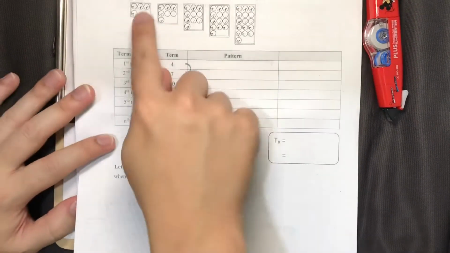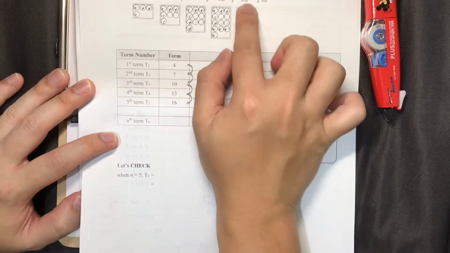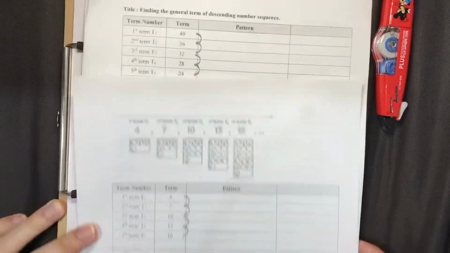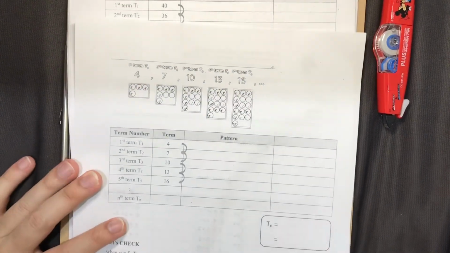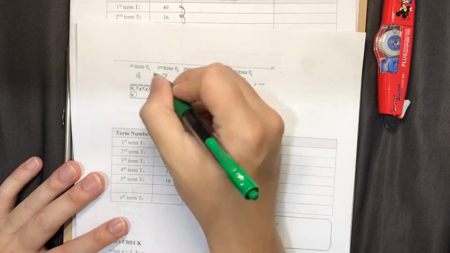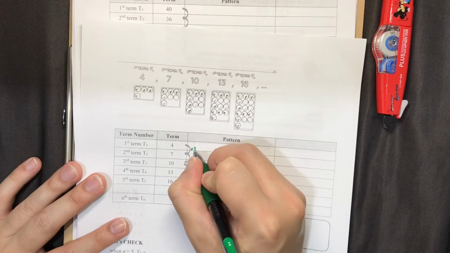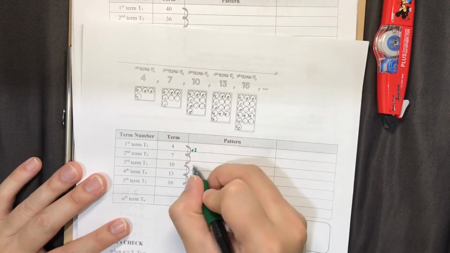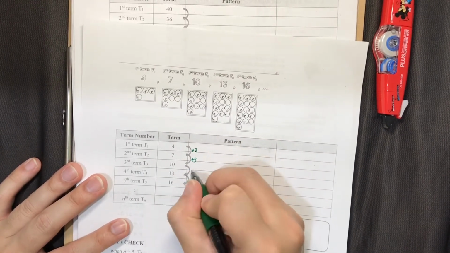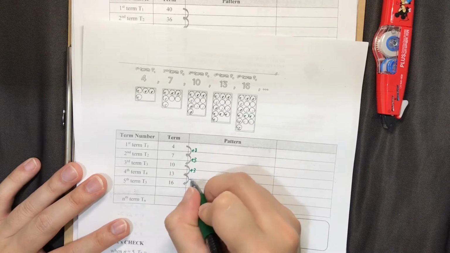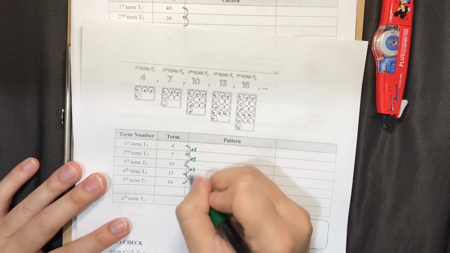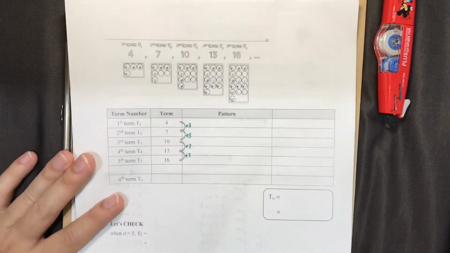The next example here: 4, 7, 10, 13, 16. Now let's check what the difference between each term is. So 4 to 7 is plus 3. 7 to 10 is also plus 3. 10 to 13, plus 3. 13 to 16, plus 3. So here the number that you add is the same each time.